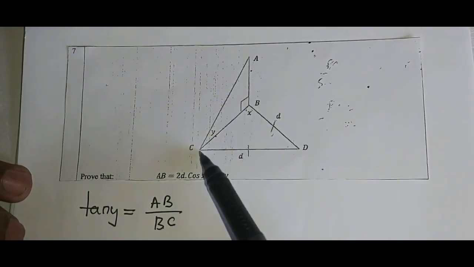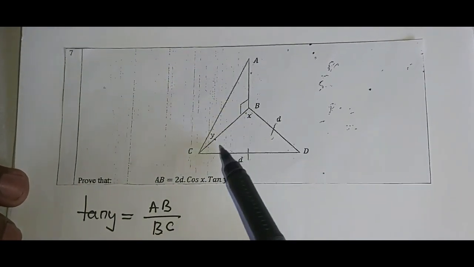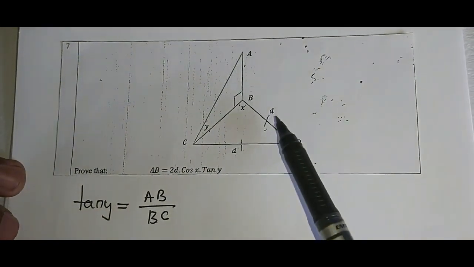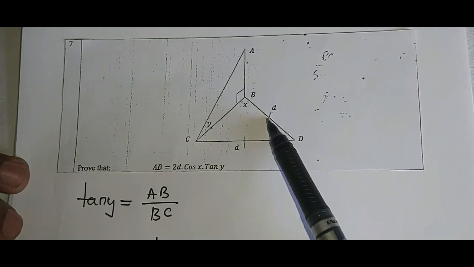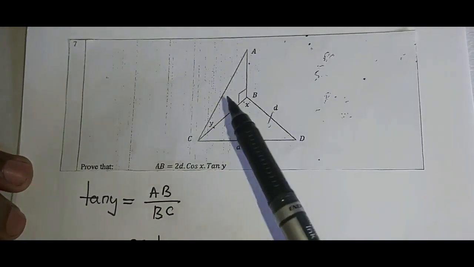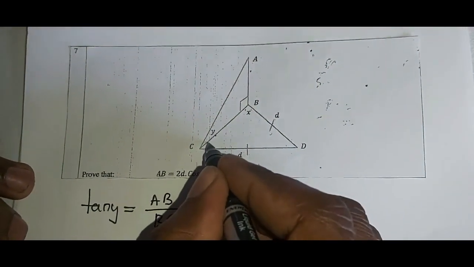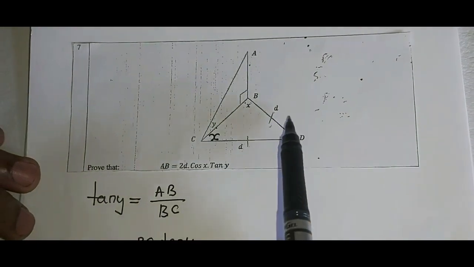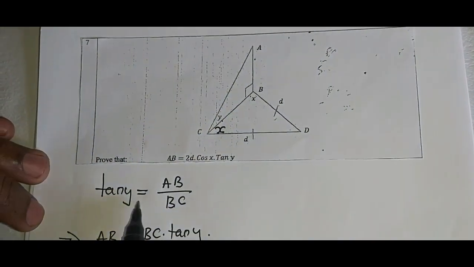To look for BC, we are now making use of the triangle on the horizontal plane. In this triangle, we are told that this side is d and that side is d. This angle is x, which means this angle here also becomes angle x, because those are the base angles of an isosceles triangle.